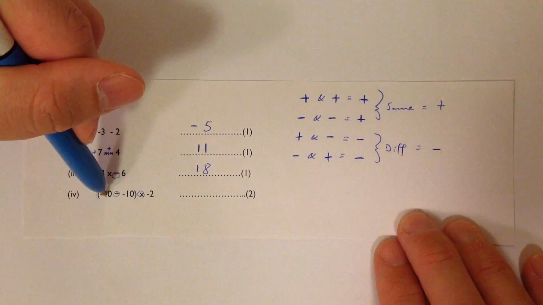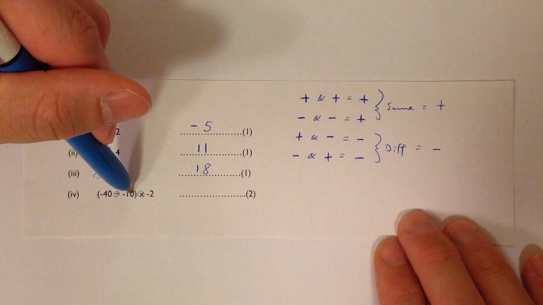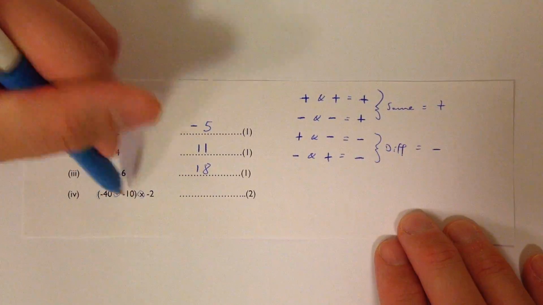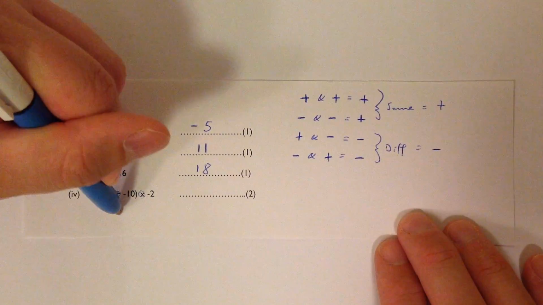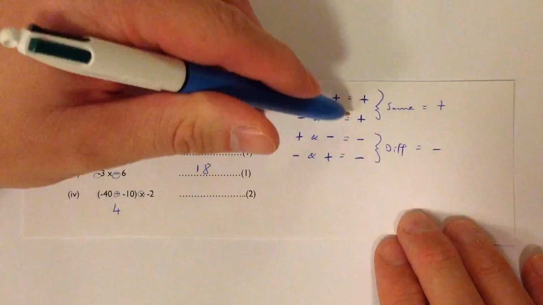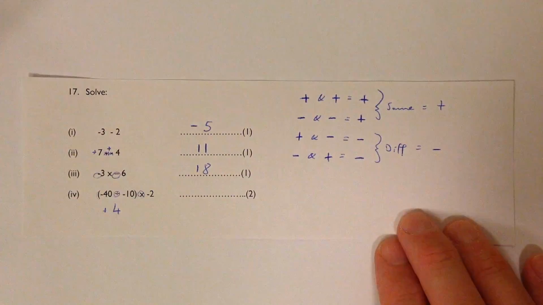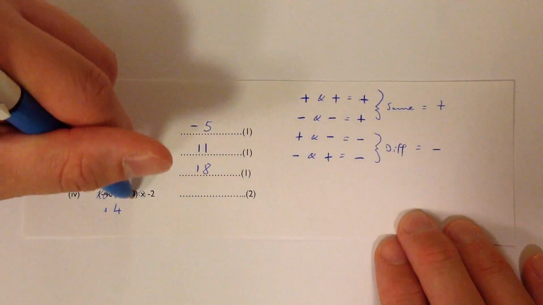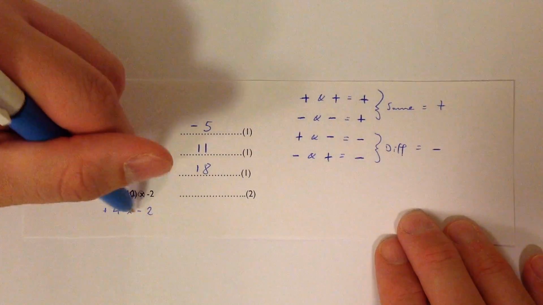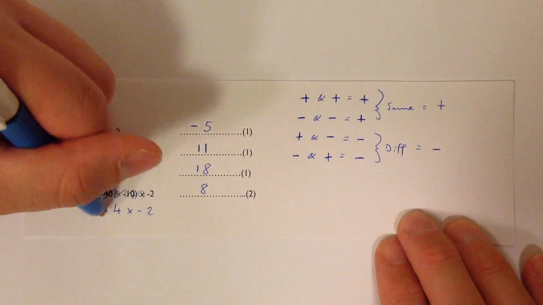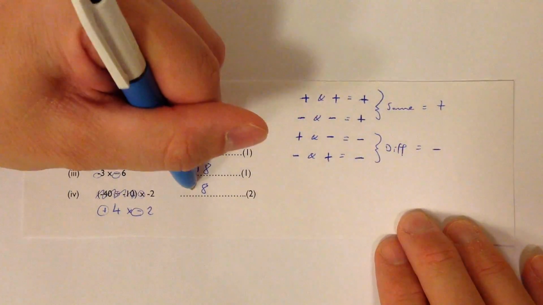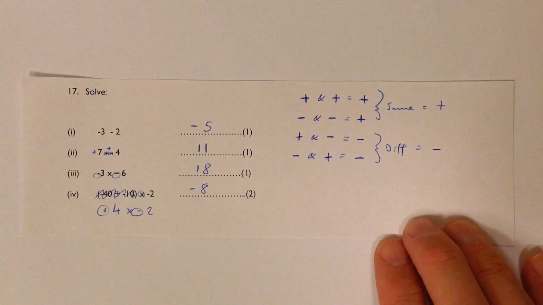So we're going to do negative 40 divided by negative 10. Just like the one above, let's sort out the digits first. 40 divided by 10, how many 10s into 40? Well, that's 4. The 40 was negative and the 10 was negative, so negative and negative make positive. So it's positive 4 as that part of the question, and then I've got multiplied by negative 2. So 4 multiplied by 2 is 8. Positive and negative make negative, so the answer is negative 8.